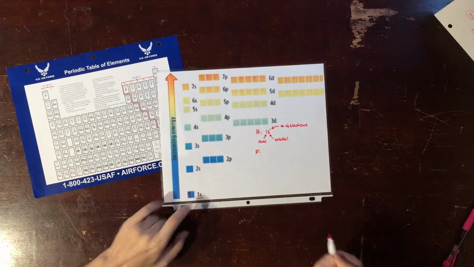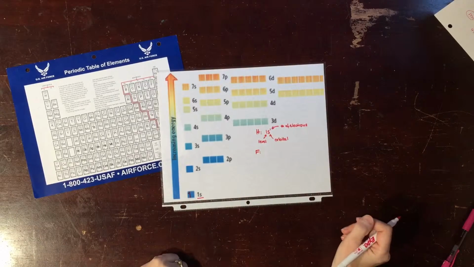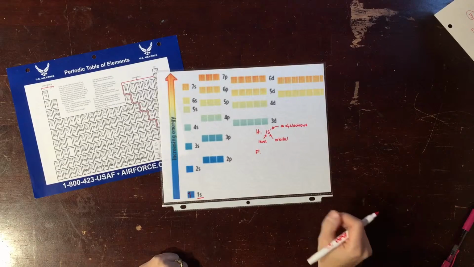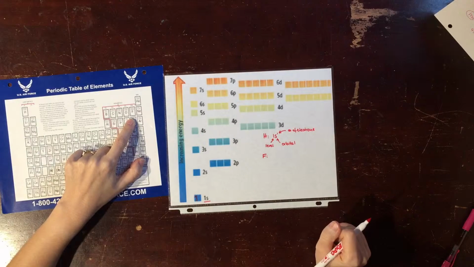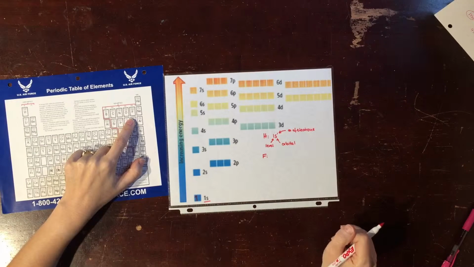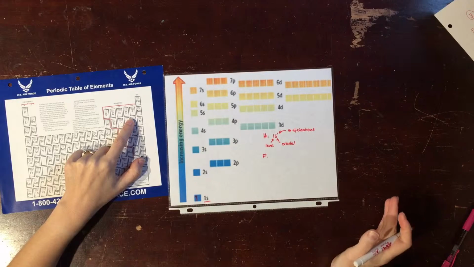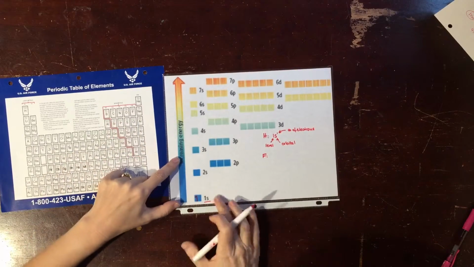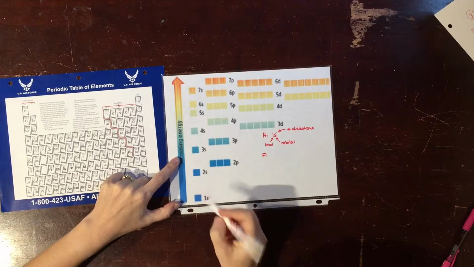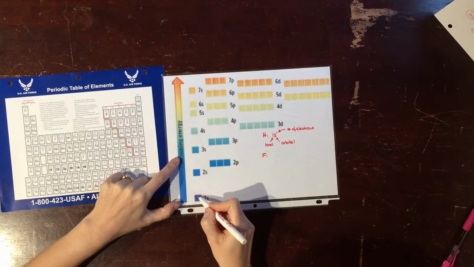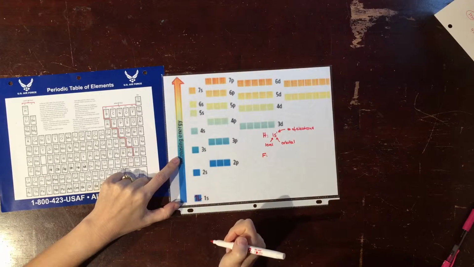Let's do something a little bit more challenging. Let's do fluorine. All right, look on your periodic table. What is the atomic number of fluorine? So we come over here. Atomic number is 9. So how many protons and how many electrons do we have? That's right, 9. So we need to place 9 electrons. And where are the first 2 going to go? They're going to go in 1s. And they're going to have opposite spin. So that's your Pauli principle right there.